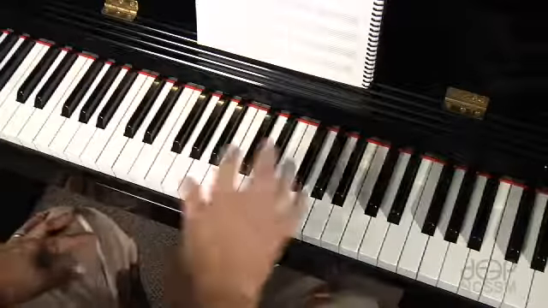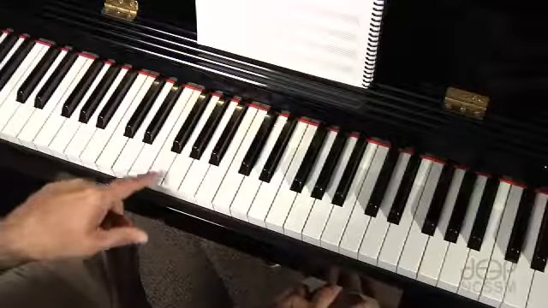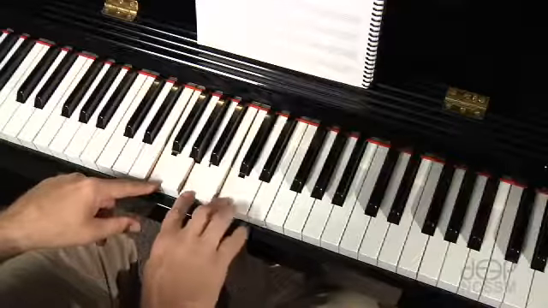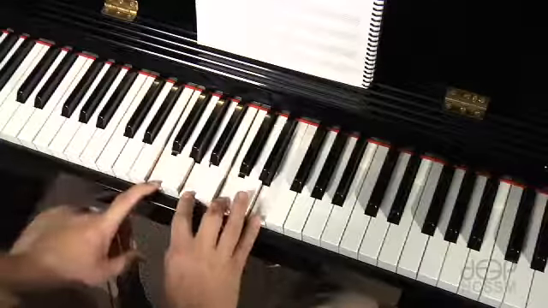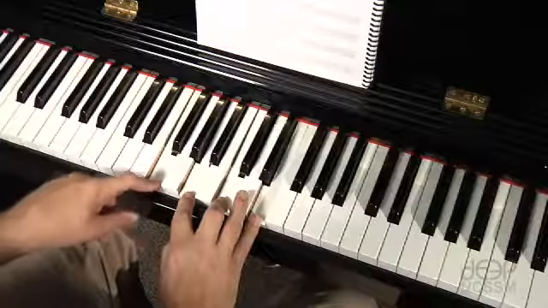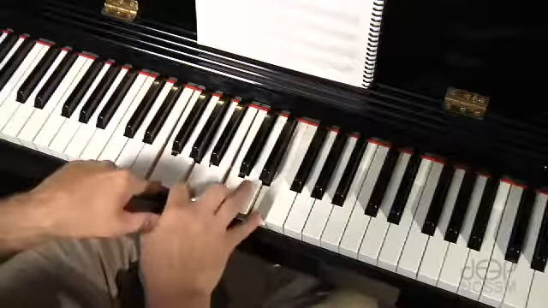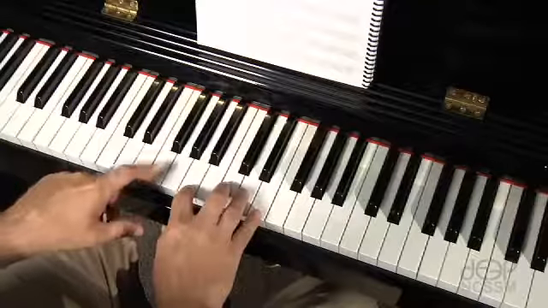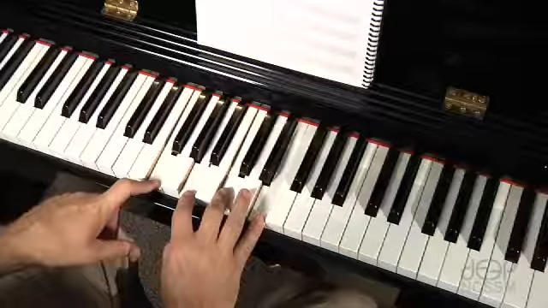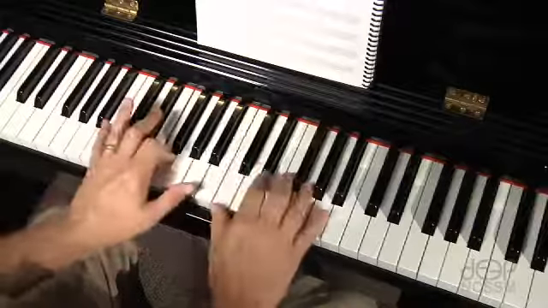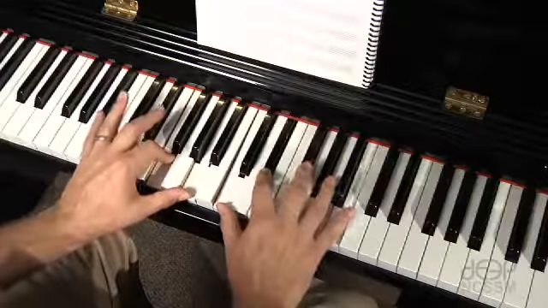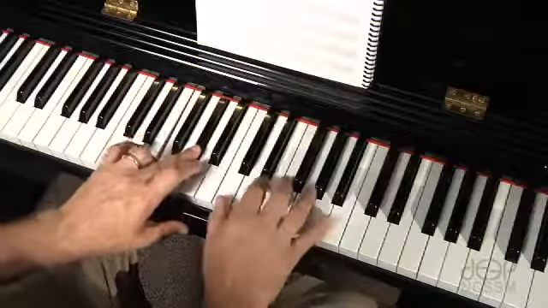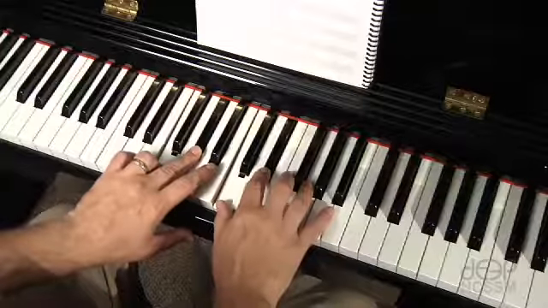Okay, so if you take any other key, let's go to the key of F. We play the root, the 3rd, the 5th, and the 7th in the key of F. That gives us our major 7 chord. So any key you're in, you can still find those parts of the chord. Again, if we lower the 7th from E to E flat, there is our dominant 7 chord. And then if we lower the 3rd of the chord, we get our minor 7 chord.